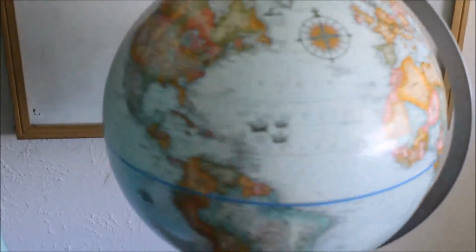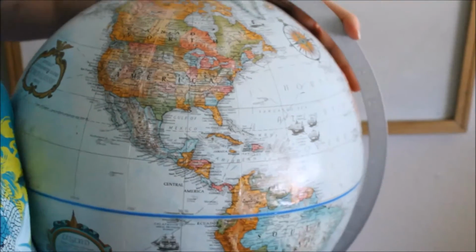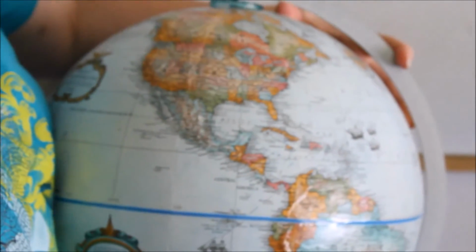Let's just come over here to the U.S. You got that zoomed into the U.S.? I'll try to keep it still. I need the equator in here.